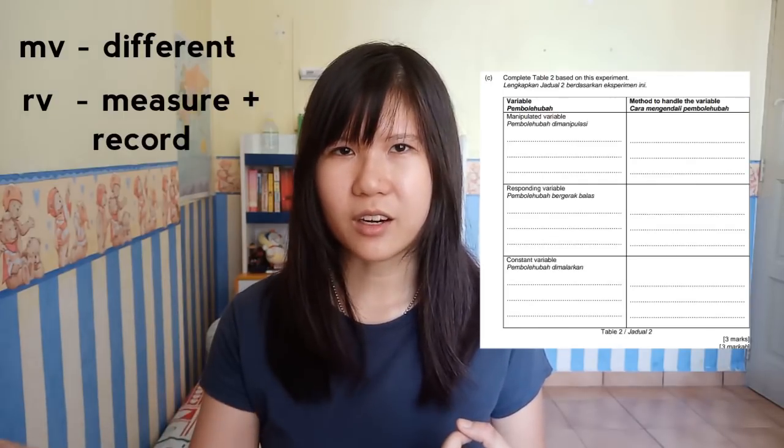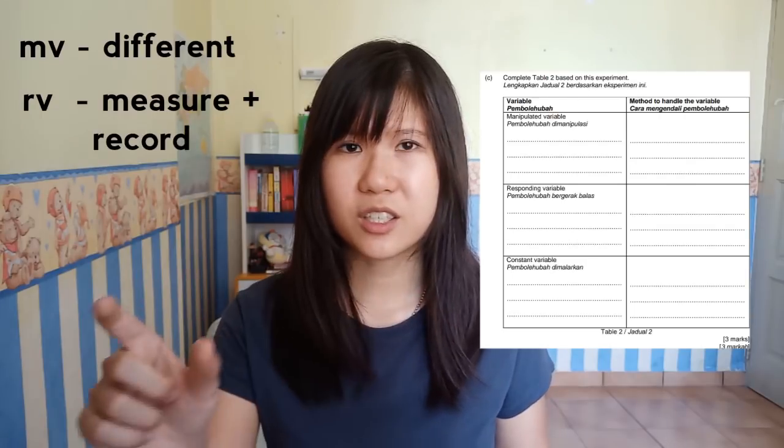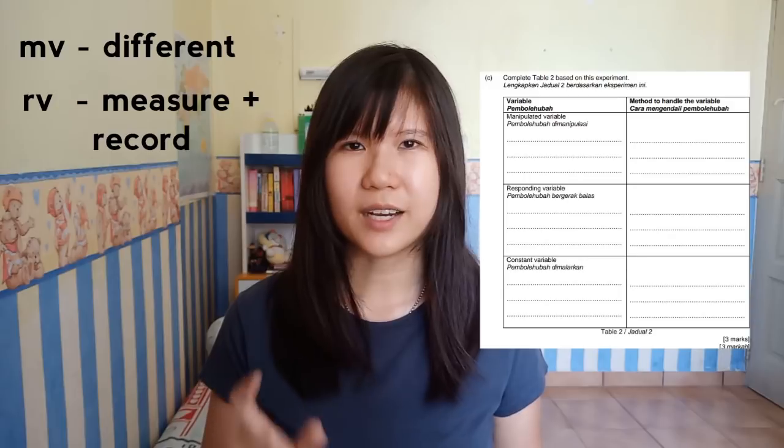First, you're going to mention the action, which is to measure and record. Don't write measure or record. Like, don't either write measure the plant root or record the plant root. You have to write measure and record. Both are keywords.